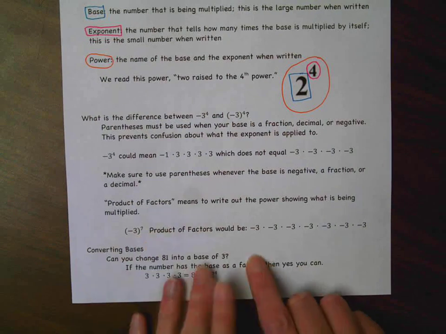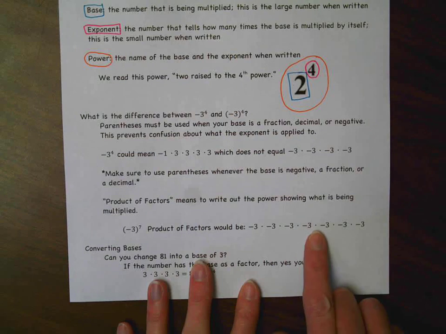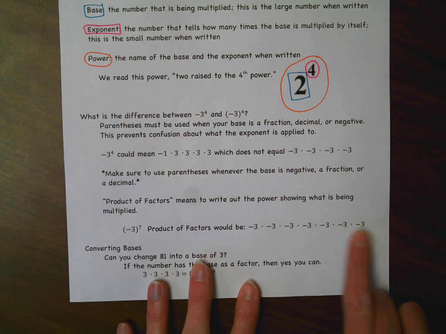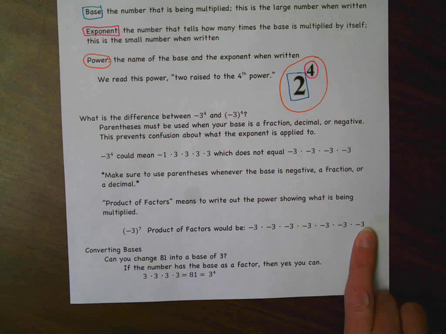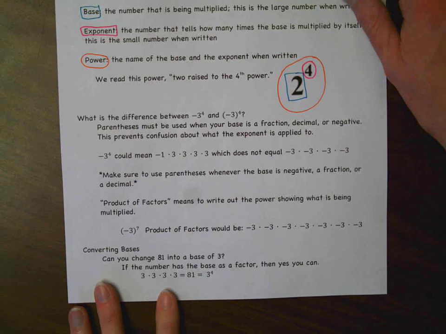So negative 3 raised to the 7th power means negative 3 times negative 3 times negative 3 times negative 3 times negative 3 times negative 3 times negative 3. So we took negative 3, which is the base, and we multiplied it by itself 7 times because that's the exponent. Okay? All right.